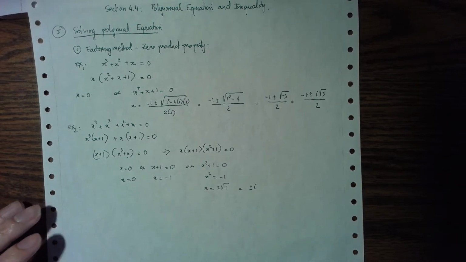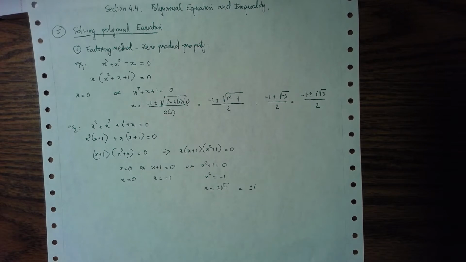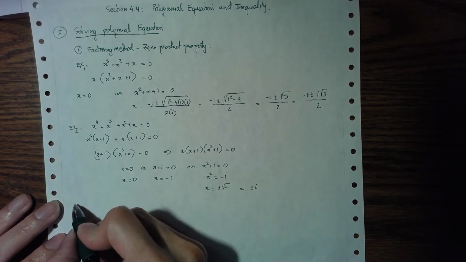I mean, if it is in factored form already, it's going to be very easy. You know, if it is in factored form already, then you just need to split them up. Then there's nothing you have to do. For example, I have example 3 right here.